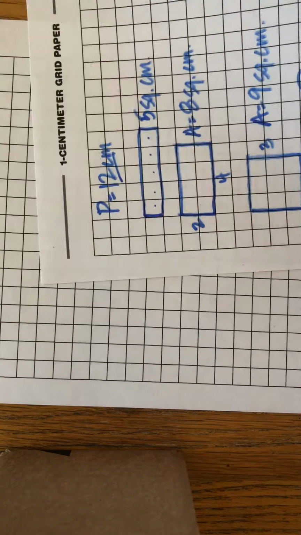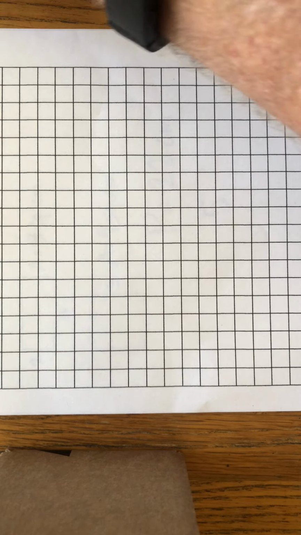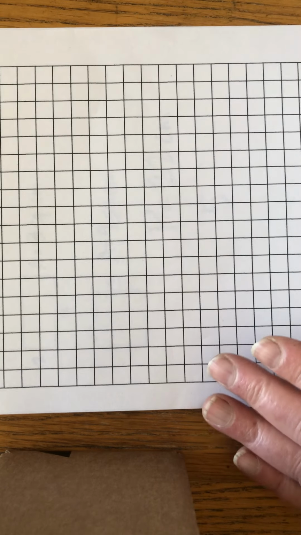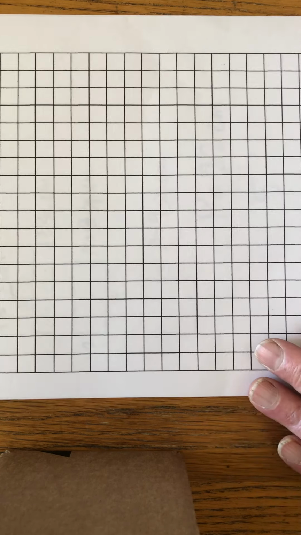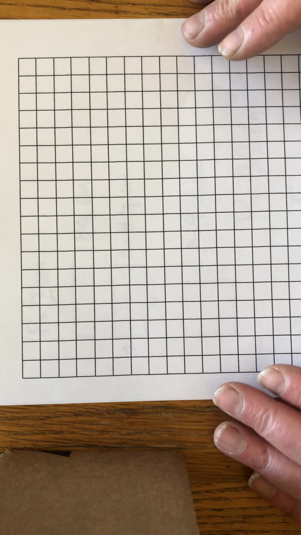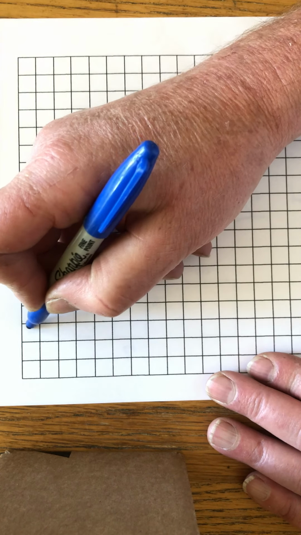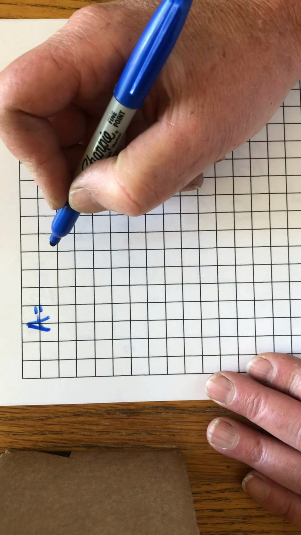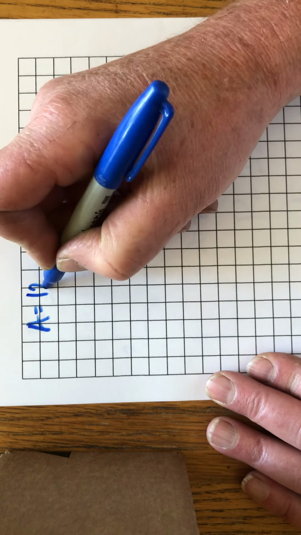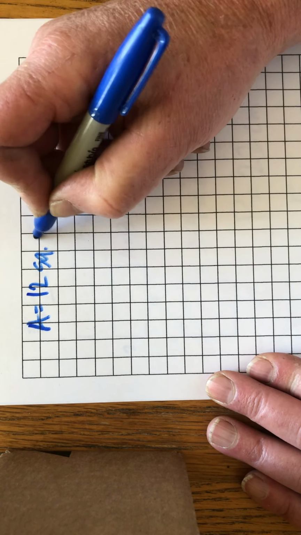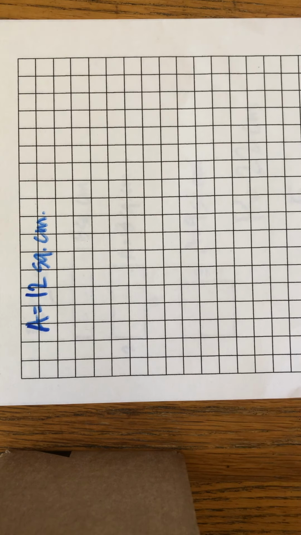Now part 2 has to do with area. We can do the same thing with area. We can build rectangles that have the same area, but that have different perimeters. So our target area is 12 square centimeters.